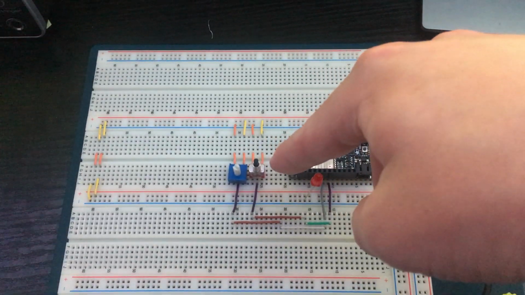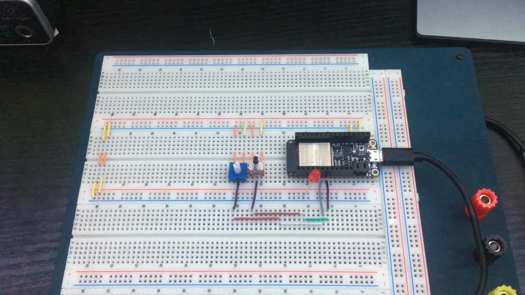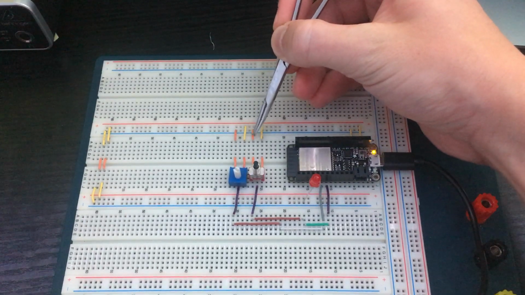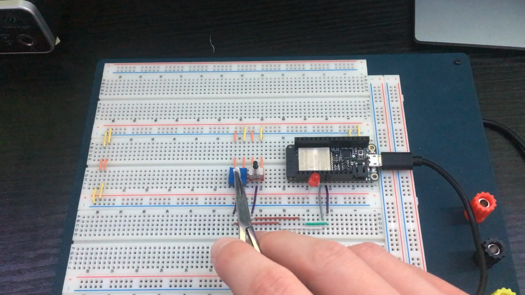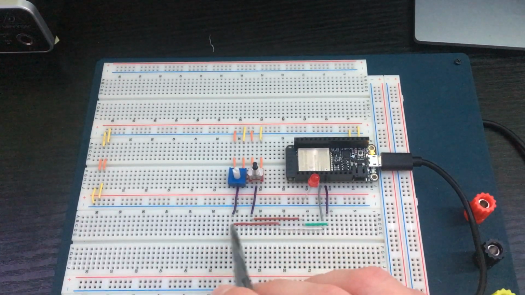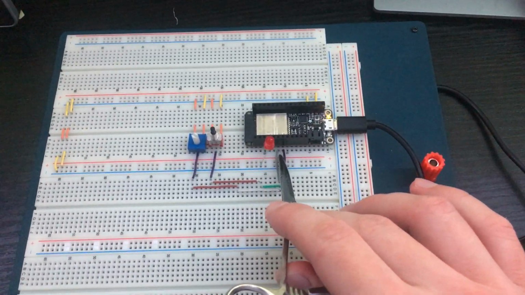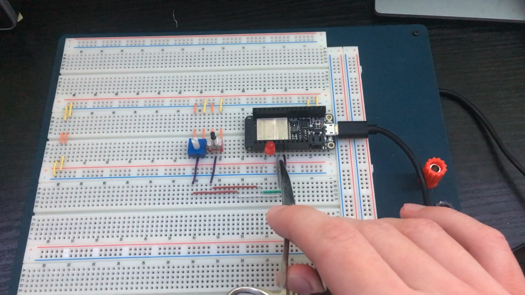Both my switch and the potentiometer take in the 3.3 volts and ground, and they output the value that is desired by the switch or the potentiometer. And then all of them get connected to, I believe it was, IO32 and IO33.